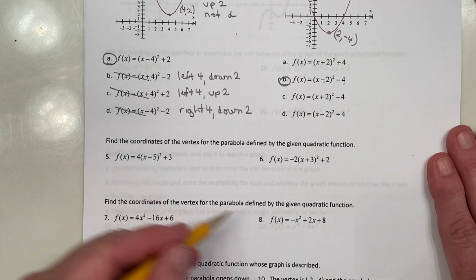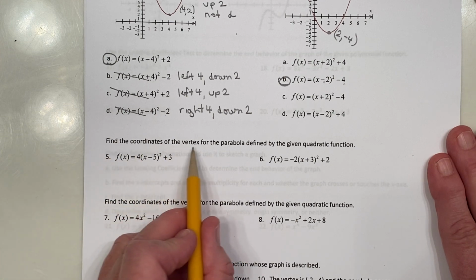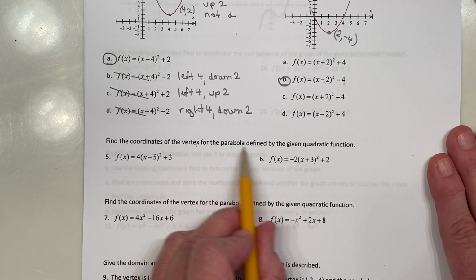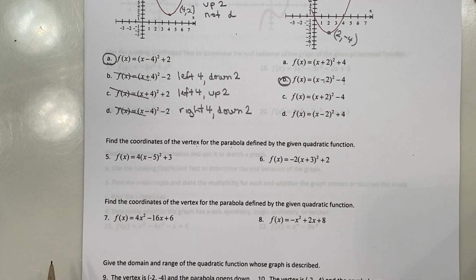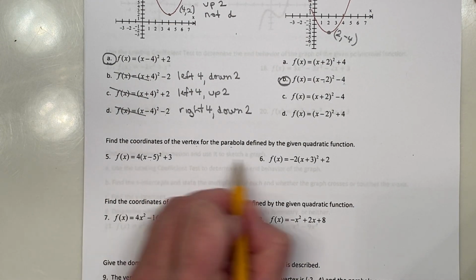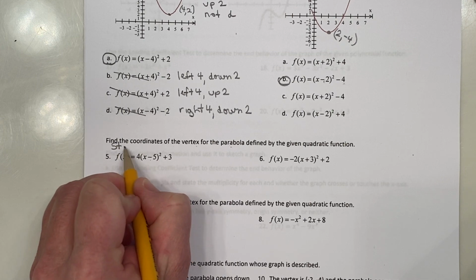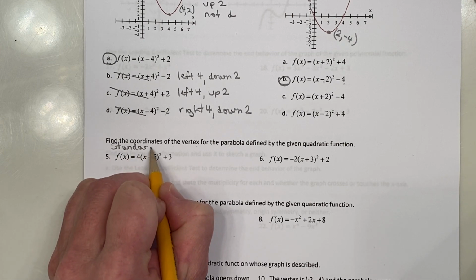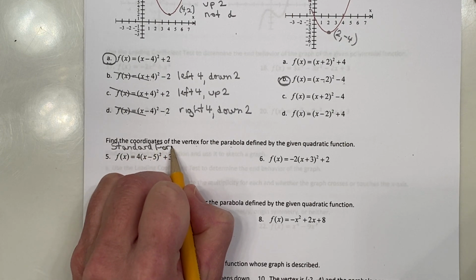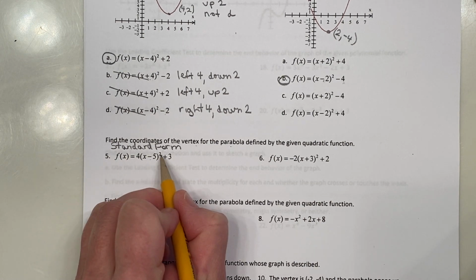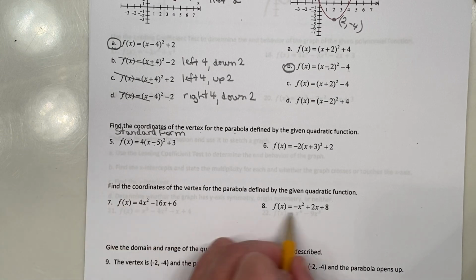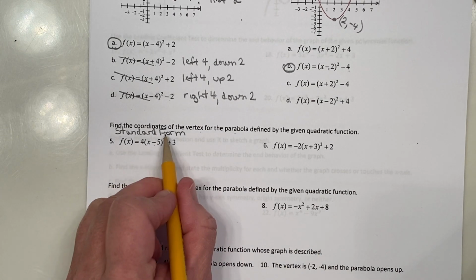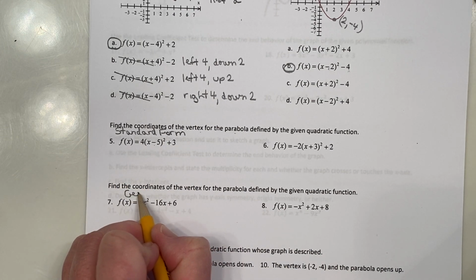All right, for 5 through 8, we're asked to find the coordinates of the vertex for the parabolas that are given by each of these quadratic equations. So as a reminder, 5 and 6 are in what we call standard form. That's because we see a set of parentheses with the quantity square on it. Okay, 7 and 8 don't have that parenthesis with the square, so we call this the general form.